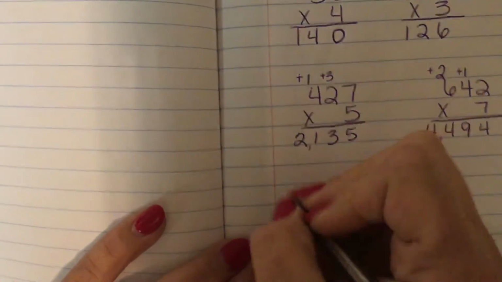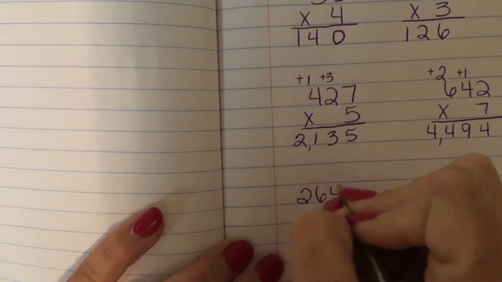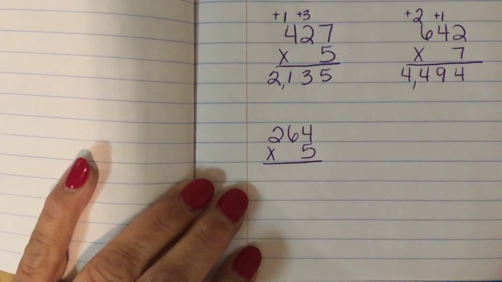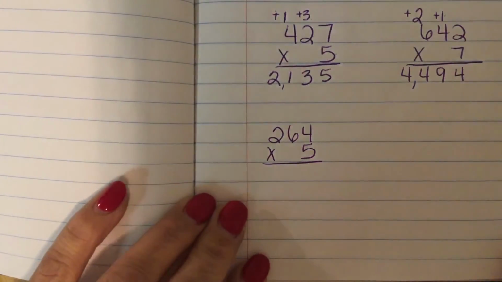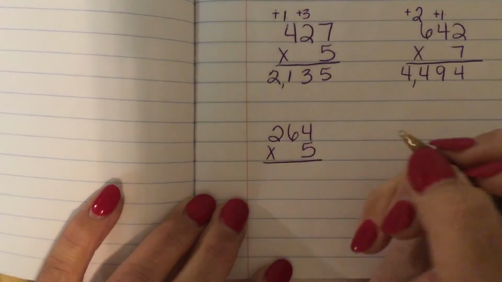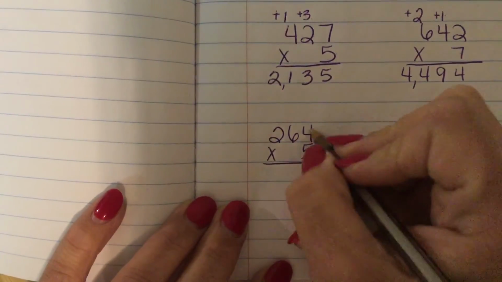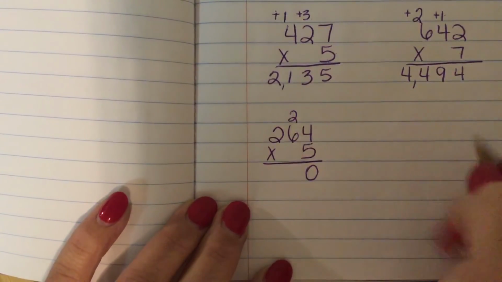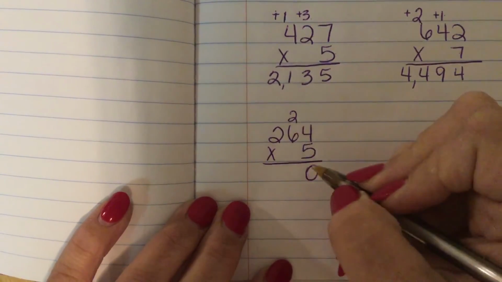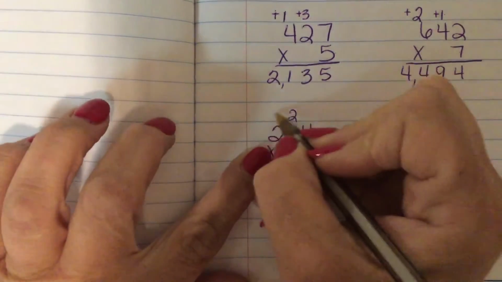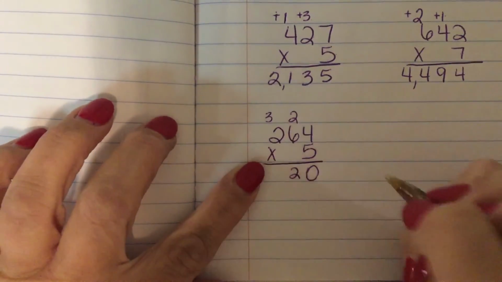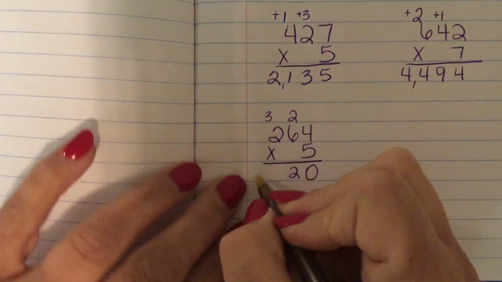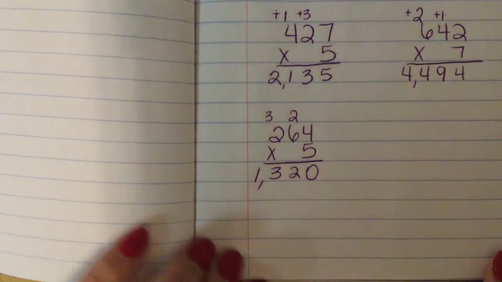All right, so here's your next problem. Multiply 264 times 5. Okay, so 5 times 4 is 20, so we carry the 2, bring down the 0. Then we're going to multiply 5 times 6, and that is 30, plus 2. So I'm going to carry the 3, bring down the 2. 5 times 2 is 10, plus 3 is 13. There's no other numbers to carry to, so 13 just comes down. 1,320.